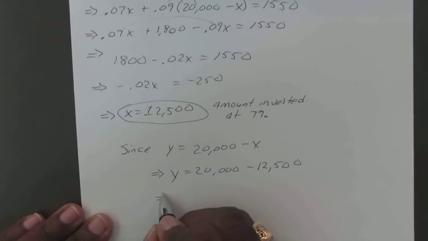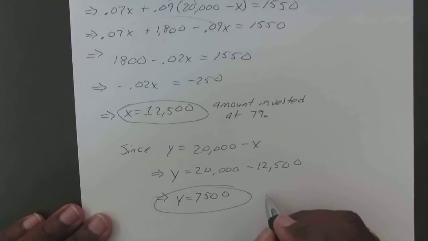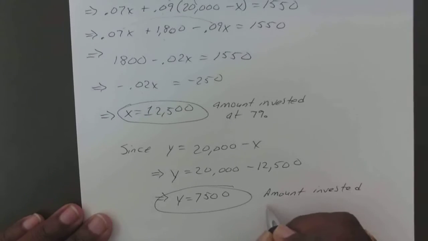Okay. So that means y is equal to 7,500. And that's the amount invested at 9%.